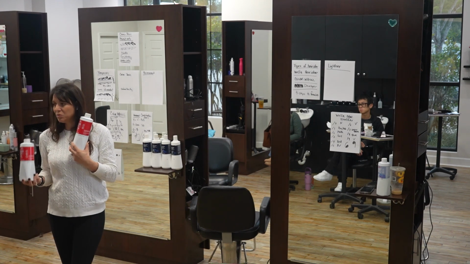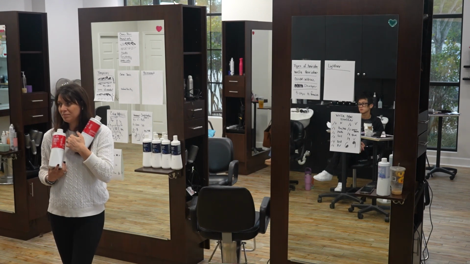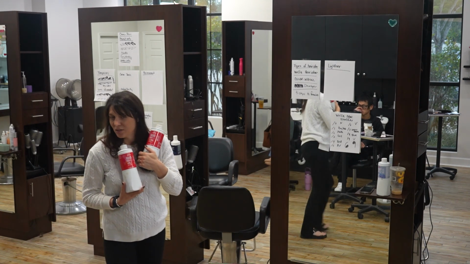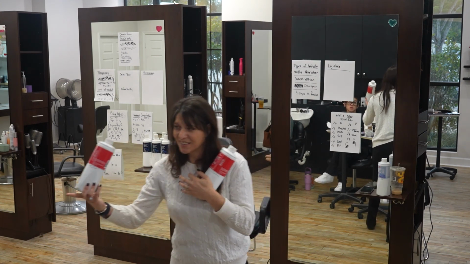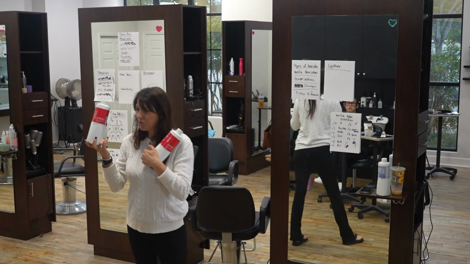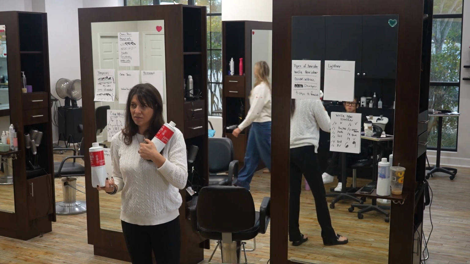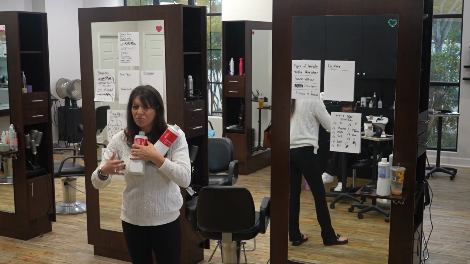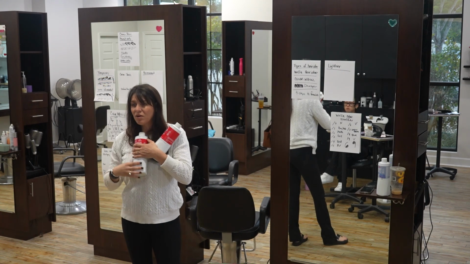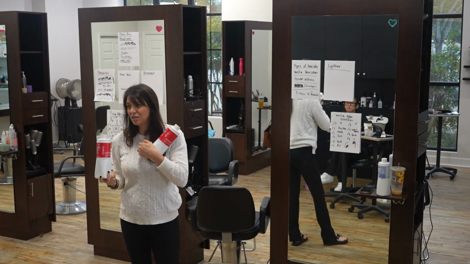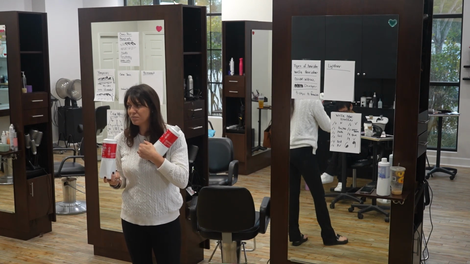This is 13 volume. What do we know about developer when we get to 10 volume? Does anybody know? What does 10 volume do? Say it again. Lifts up to 1 level. So if I put 13 volume, I'm going to budge the natural hair. Does that make sense? I'm not going to go from brown to blonde. Let's not get crazy. But I am going to budge the root. So if I tone with 13 volume, I'm definitely going to get some shift of a natural root. Lighter.